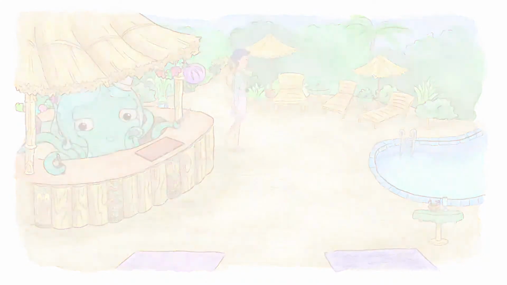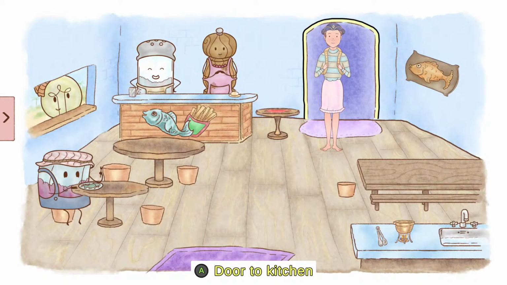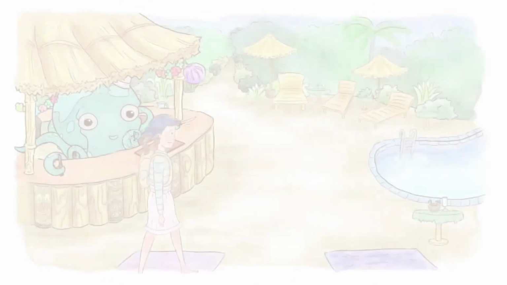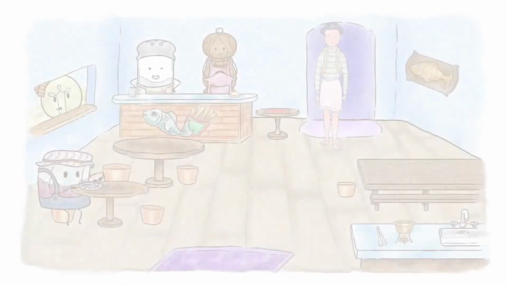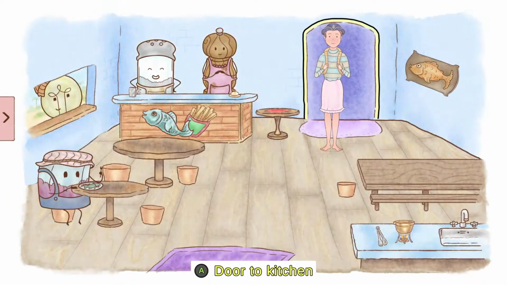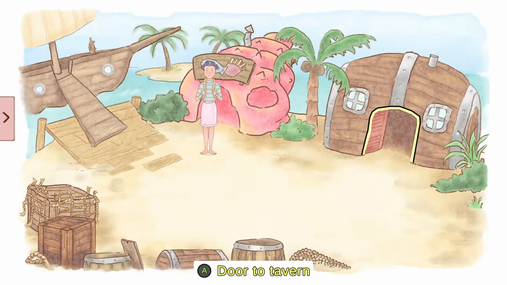Door to Mr. Salt and Mrs. Door to kitchen. Kitchen. Door to Mr. Door to joke telling fish. Door to kitchen. Door to pirate ship. Door to tavern.